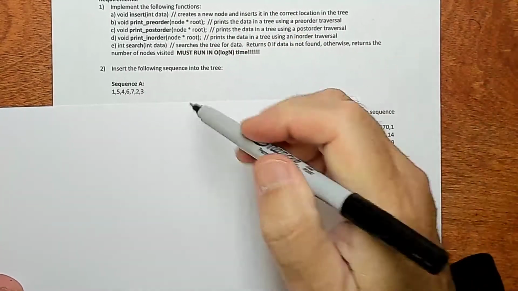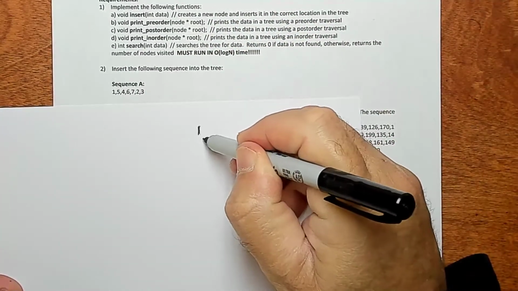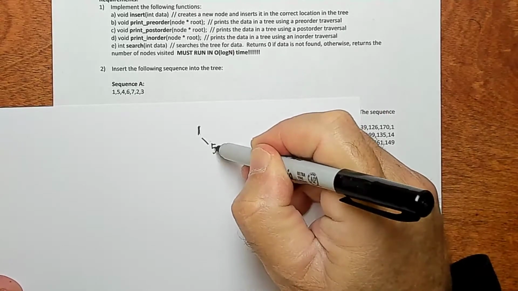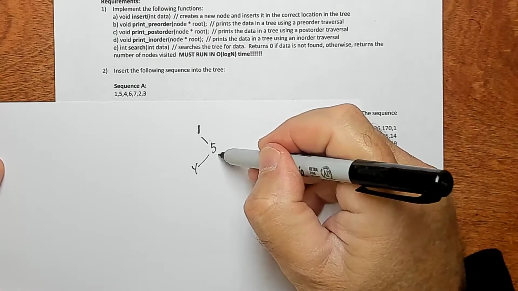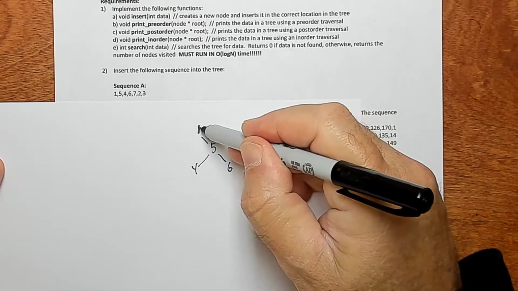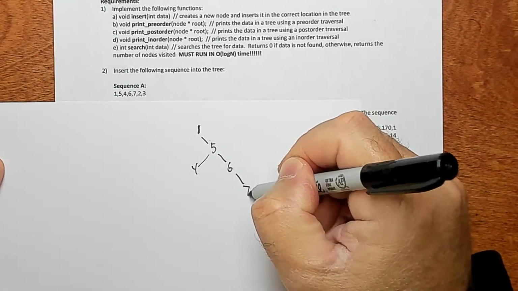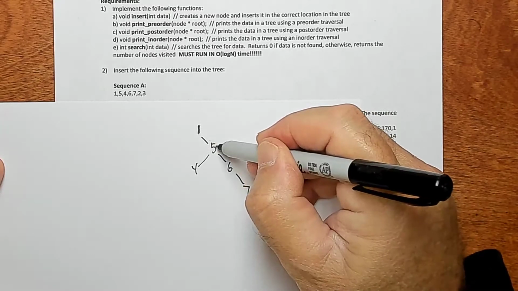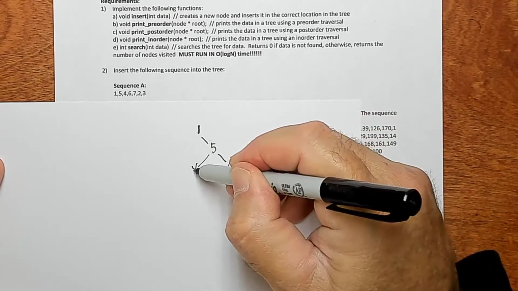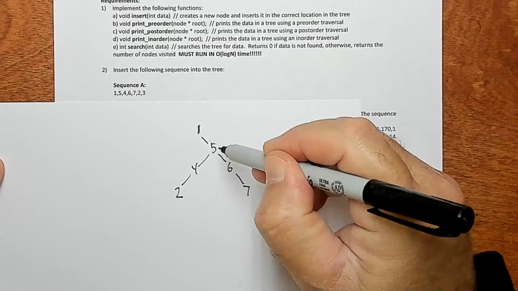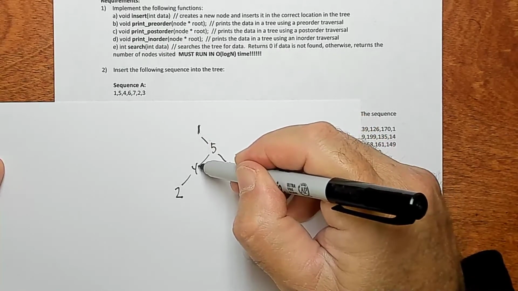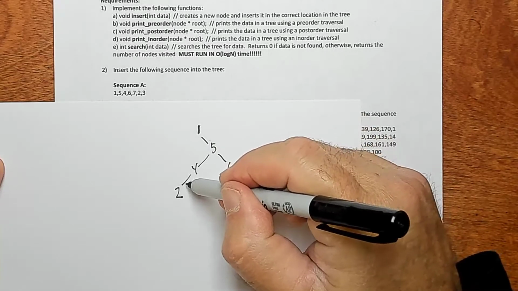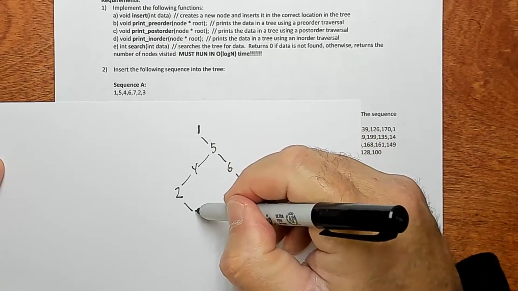It's going to be 1, then 5 is bigger than 1, then 4 is less than 5, and then 2 is bigger than 1, less than 5, less than 4. Then 3 is bigger than 1, less than 5, less than 4, bigger than 2.